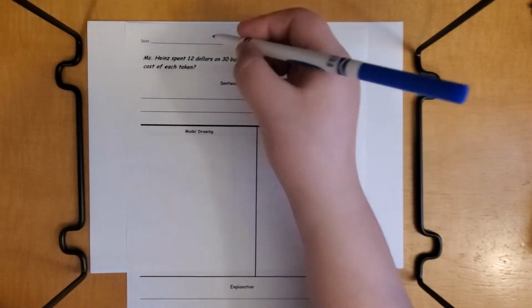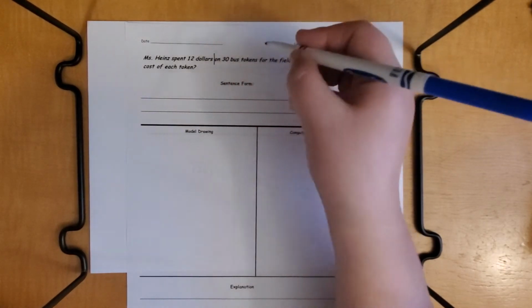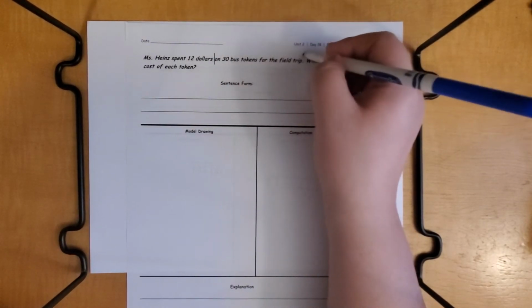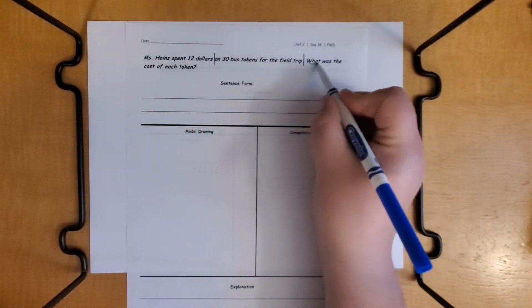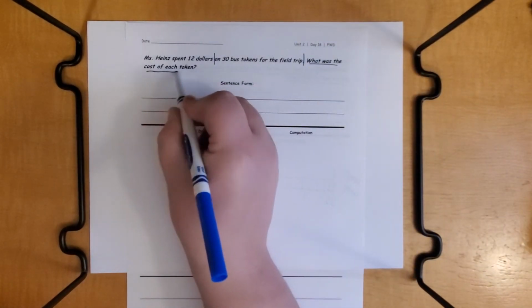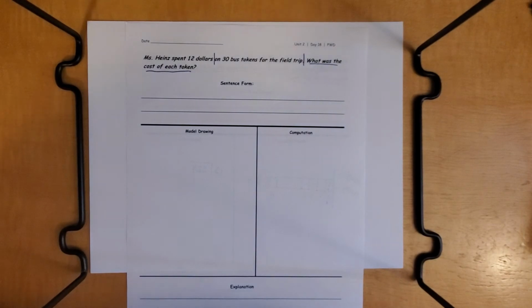So I know she's spending $12. She gets 30 bus tokens for her trip. What is the cost of each token? So take a second, think about your question or your sentence that you need to write back to me. The question is, what was the cost of each token? So what are you dealing with here? What would your label be? Is it tokens? Is it trip? Is it dollars? What are you thinking?